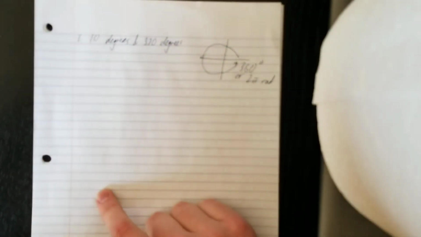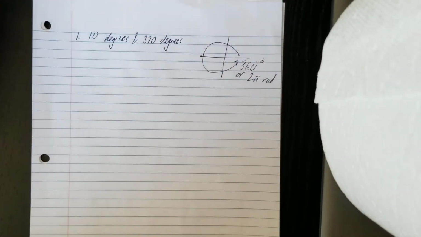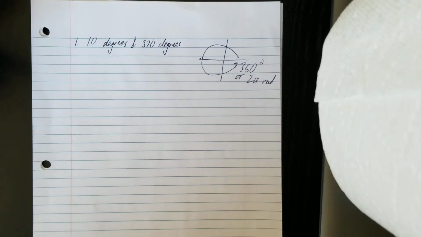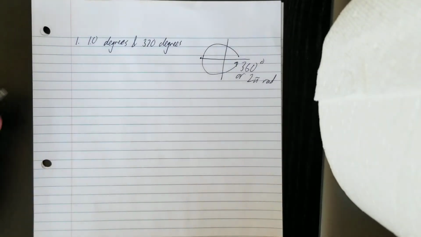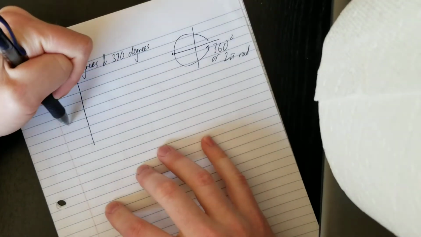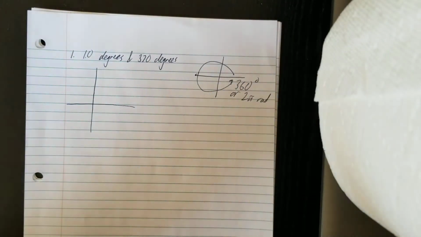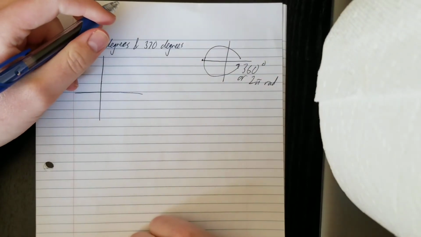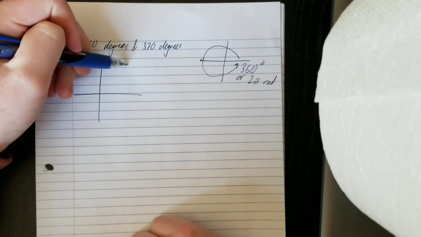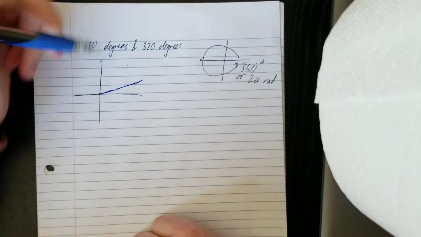So if they're coterminal, they might be different numbers, but they still start and end in the same spot, right? If I look at 10 degrees and 370 degrees, if I draw a graph for it, which is actually part B, then I know that 10 degrees is, well, this is 90. This is like 45. 10 degrees is just barely getting up there. So that's about 10 degrees.